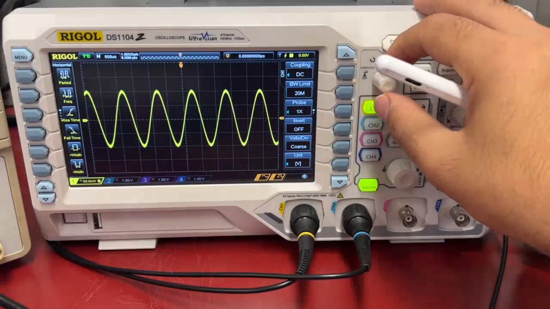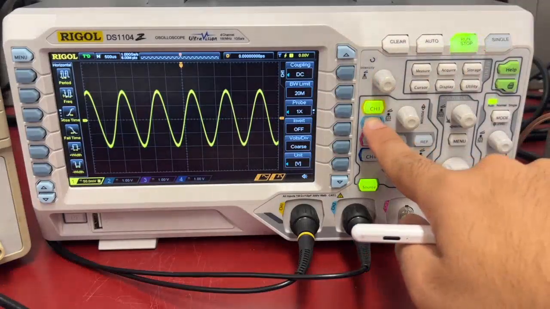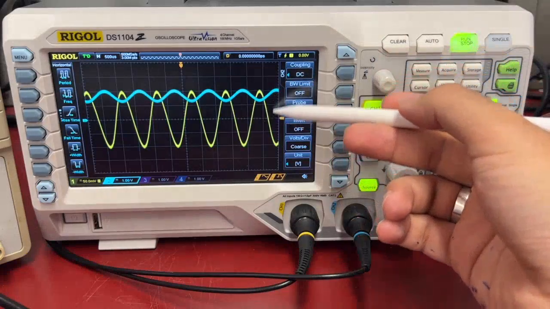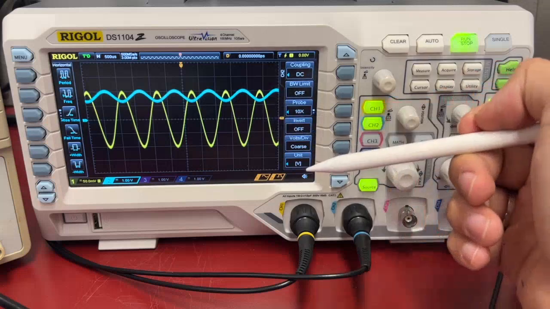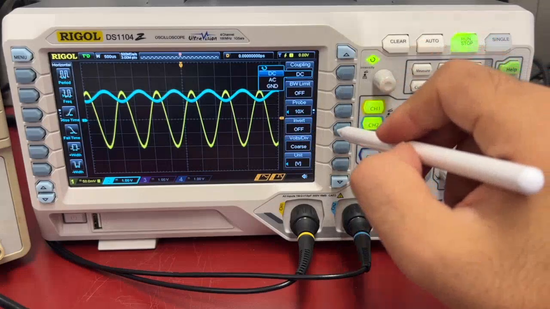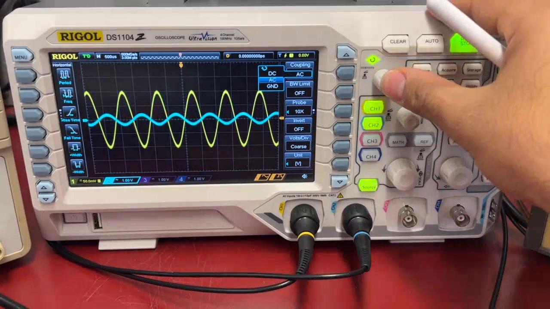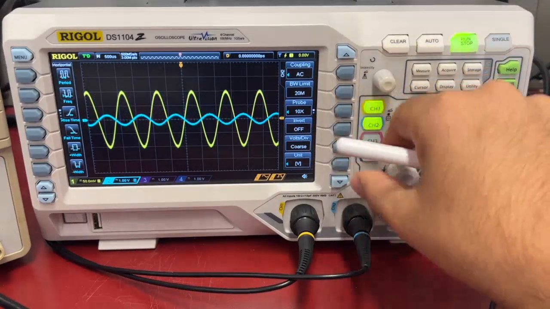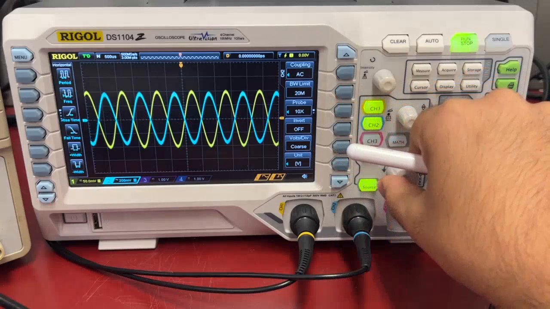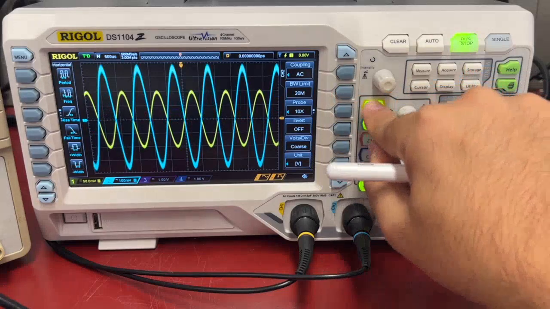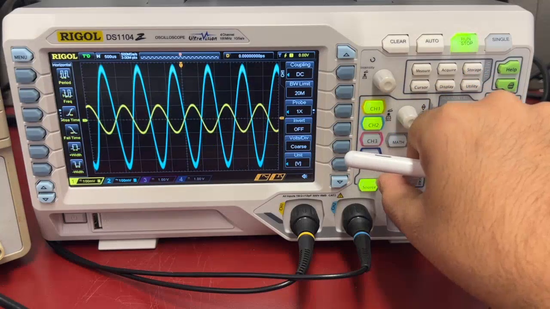Also, you can turn on the bandwidth limit to reduce the noise and have a much more stable signal. For channel 2, because it measures the output signal, which has some DC level, you can change the coupling to AC mode to remove that DC component and zoom into your signal easier.